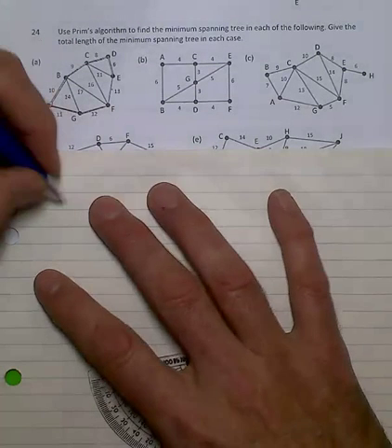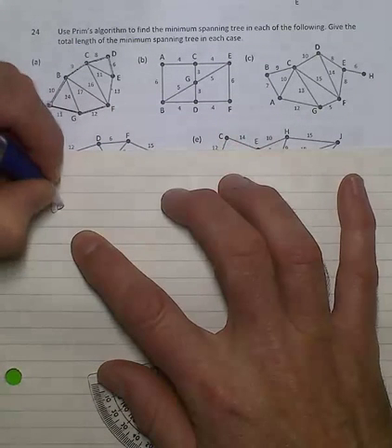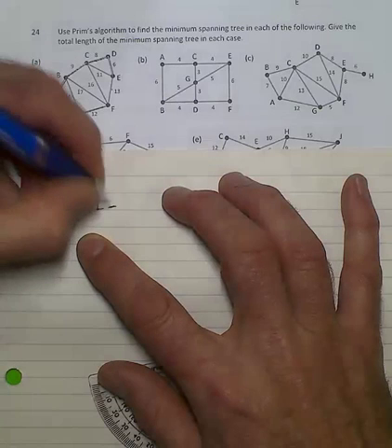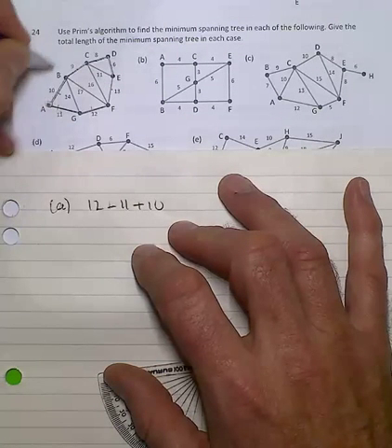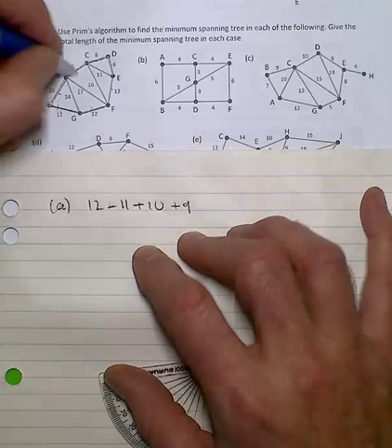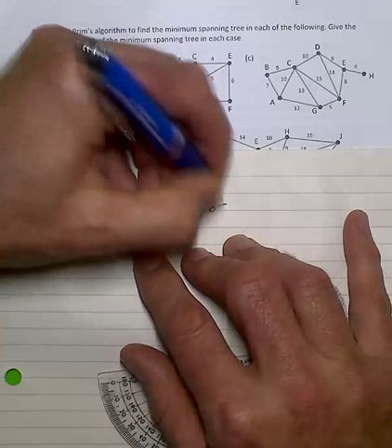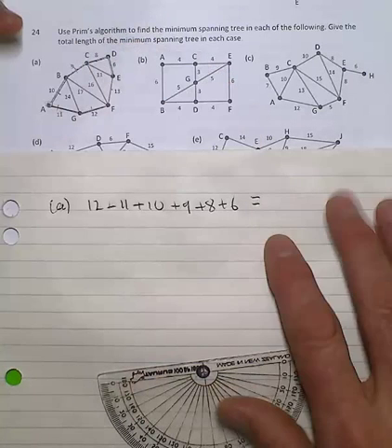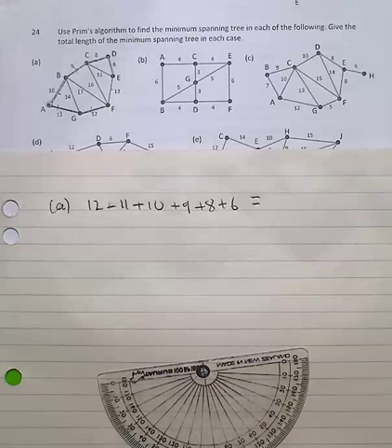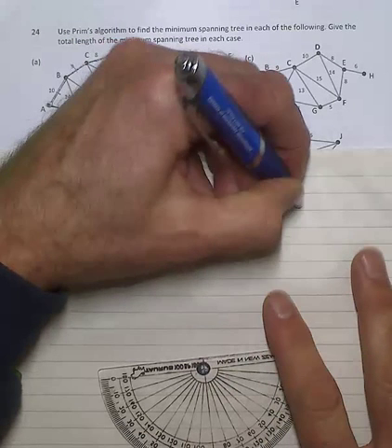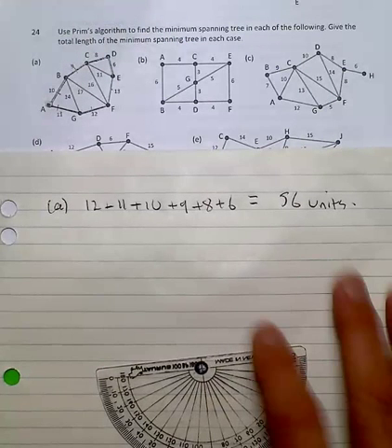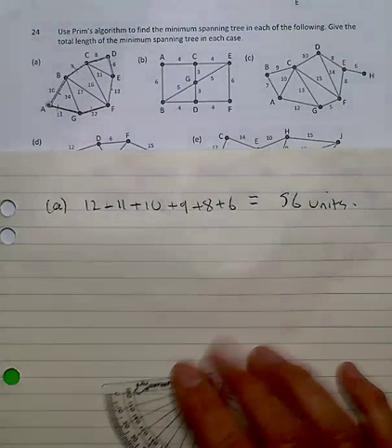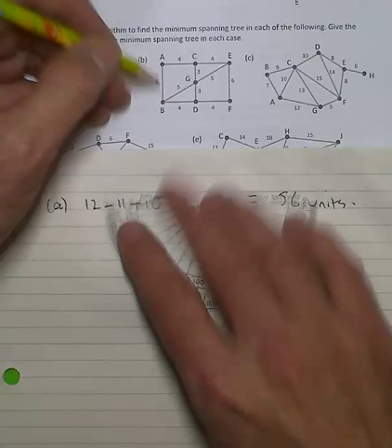So the minimum spanning tree in this instance is made up of 12, 11, 10, little strokes through them as they get bigger, that might help, 9, 8, and 6. And when I do that, I have a minimum connection length of 56 units, meters, whatever. So starting at any vertex, looking at the smallest.